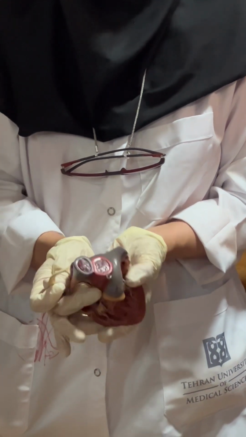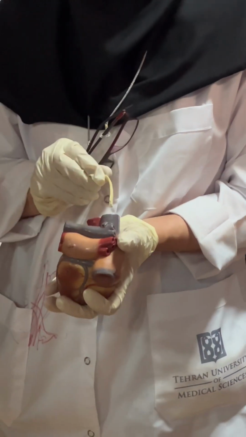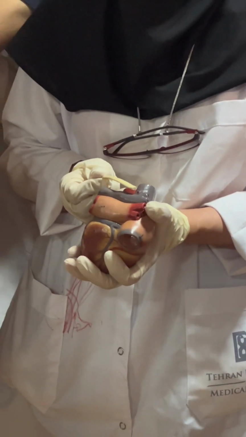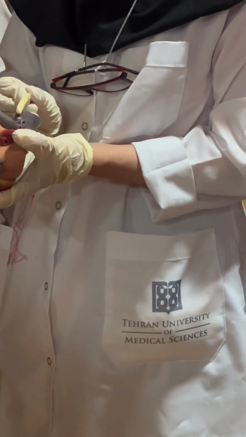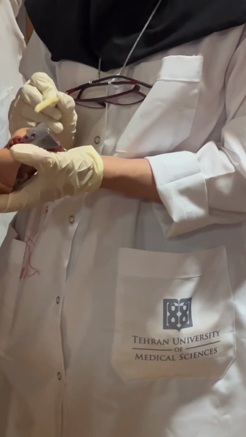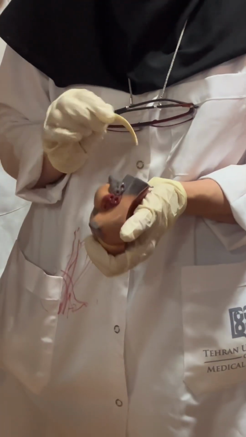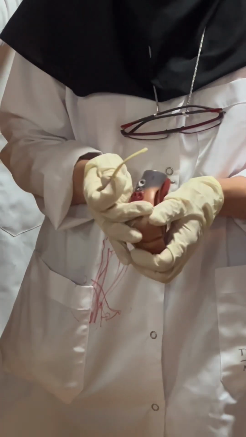It is possible in your exam, I ask you, this is the superior vena cava. What's the name of this vein? You know? Yes. It is the azygos vein. Azygos vein. It is going to drain to the superior vena cava.